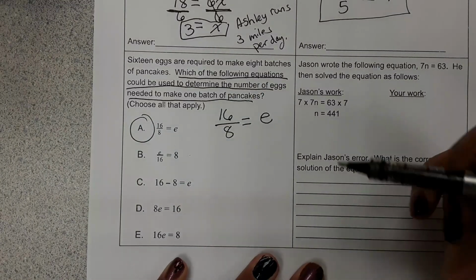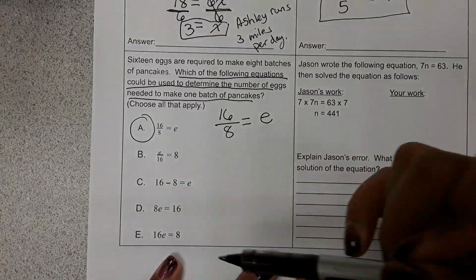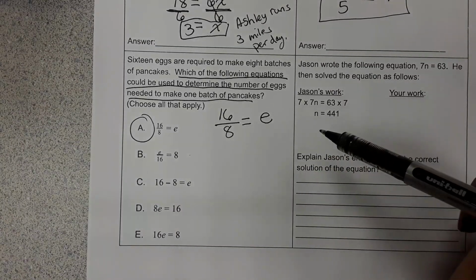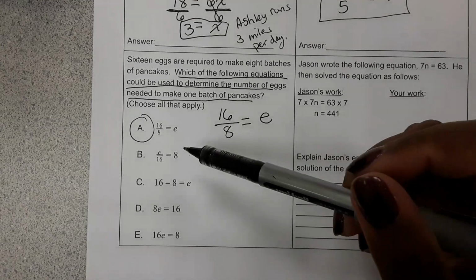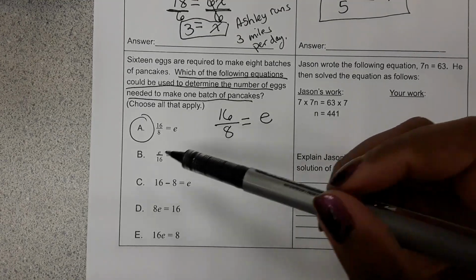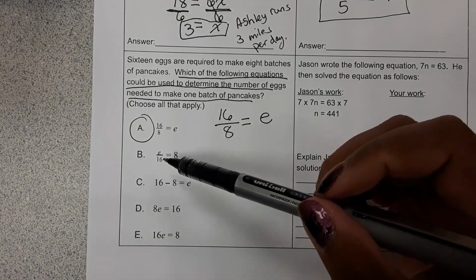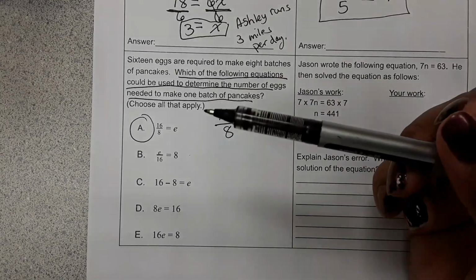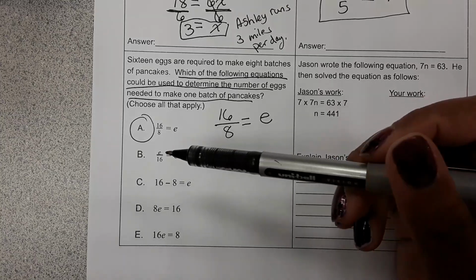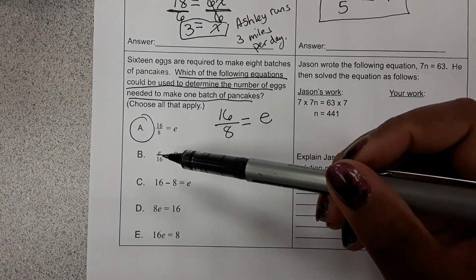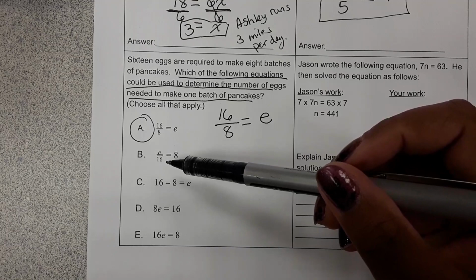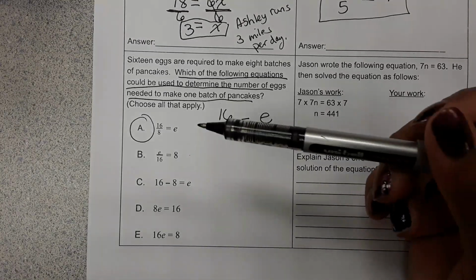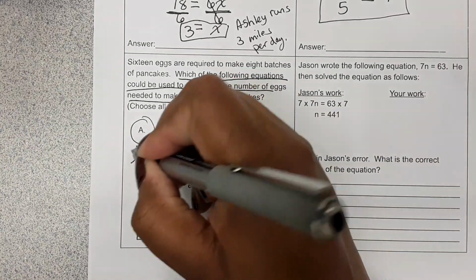The next option, E divided by 16 equals 8. Well, that is not taking into account that we only had 16 eggs to start with. That was as if you were splitting the eggs into maybe 16 groups with 8 eggs in them, or splitting into 16 groups with 16 eggs in each group. Either way, this one does not work.